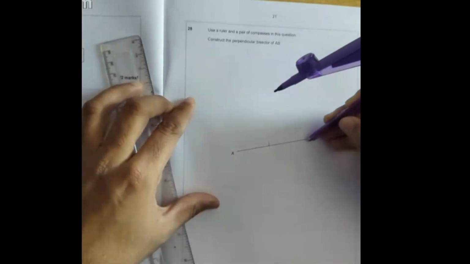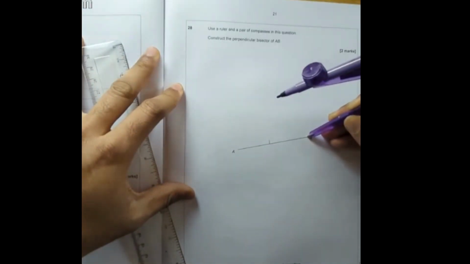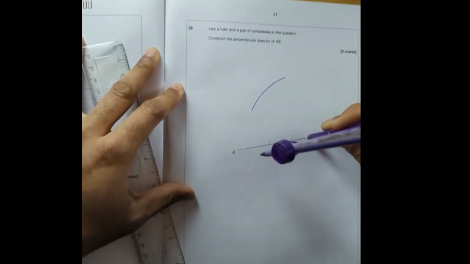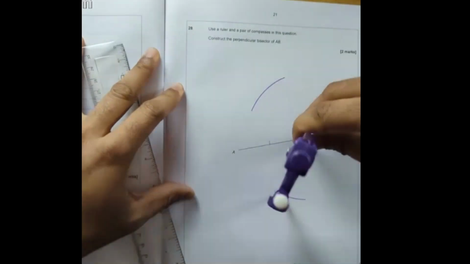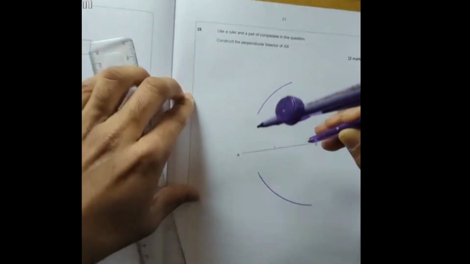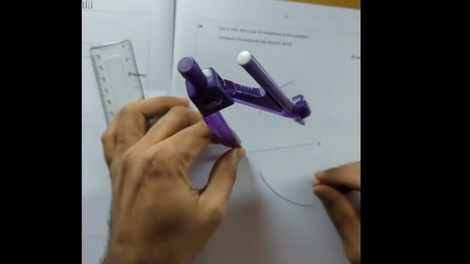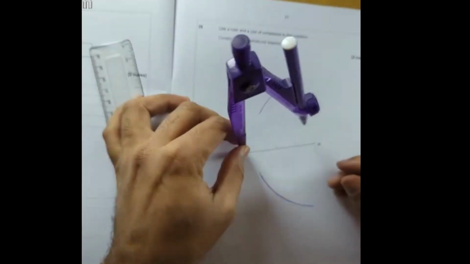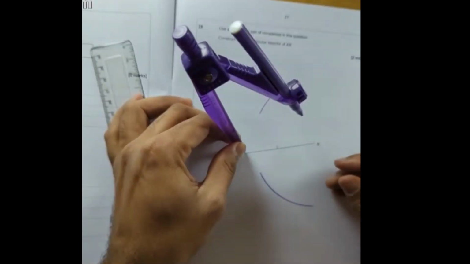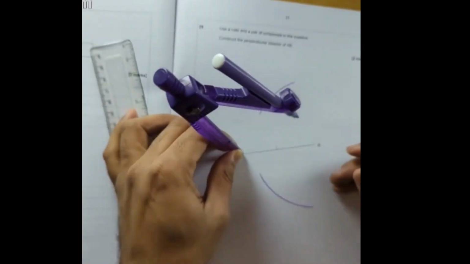Place the sharp end on B, and then draw an arc above the line like this and below the line like this. Okay, and then you keep the compass size the same and do the same thing from A. So I've not touched the compass in any way, I'm just doing the same thing from A. We will create the crossing points.